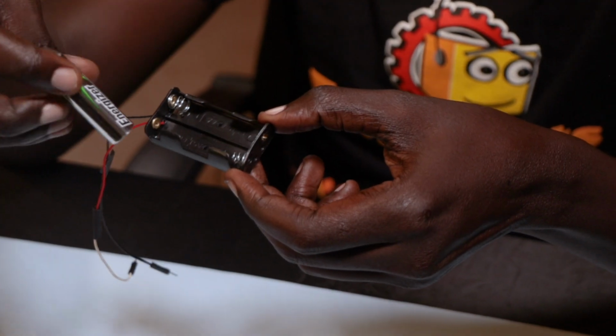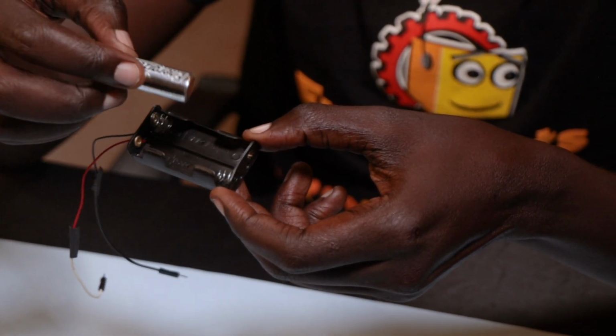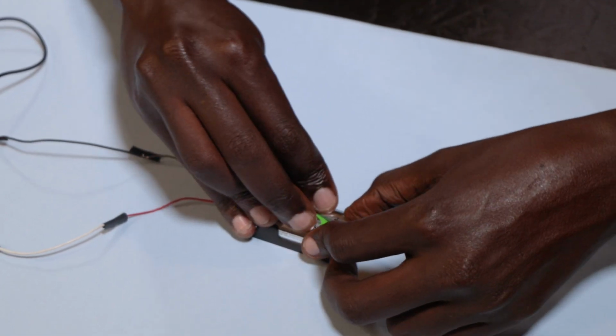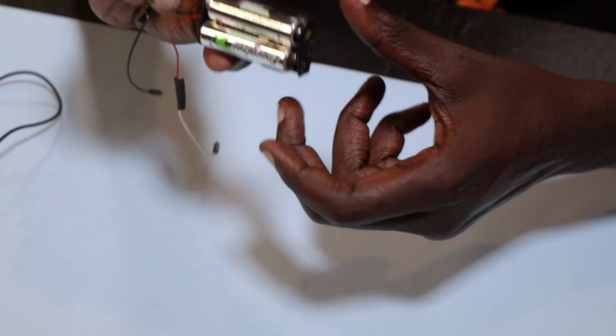So this is a battery holder. And the way that it works is that two batteries go inside and combine the power of the two batteries so that their output is connected through these two wires. So we just get these batteries, put them there. And now you have two batteries.